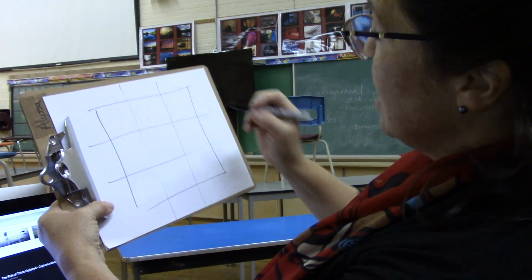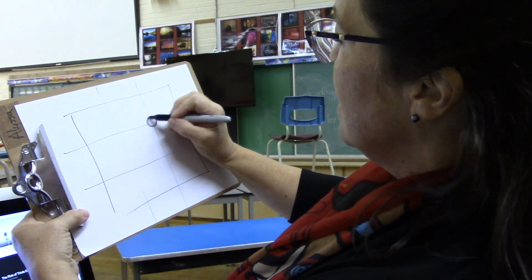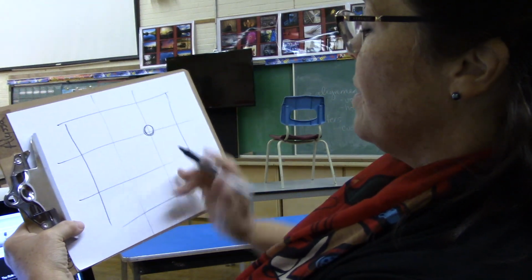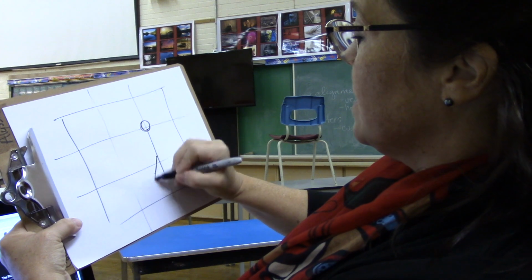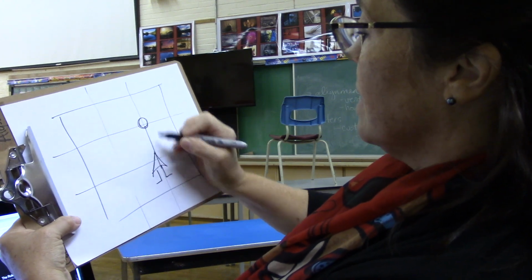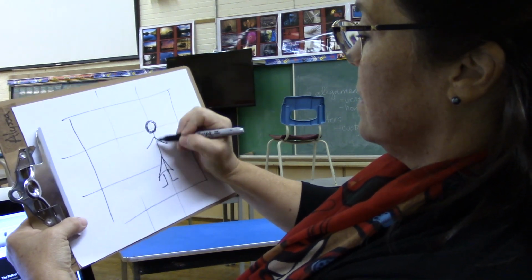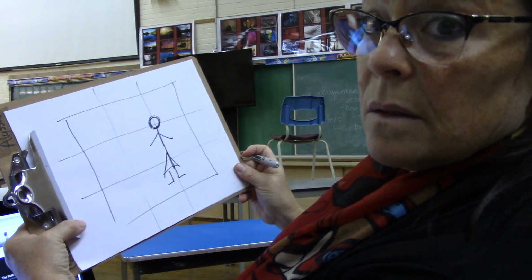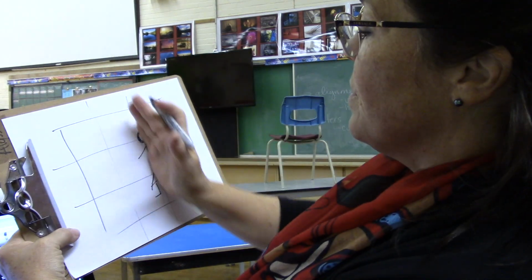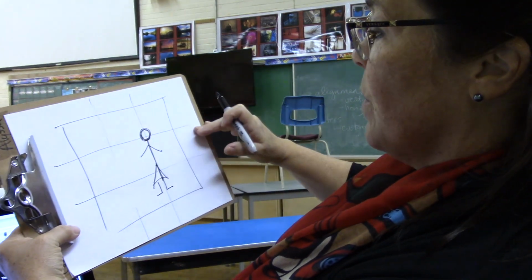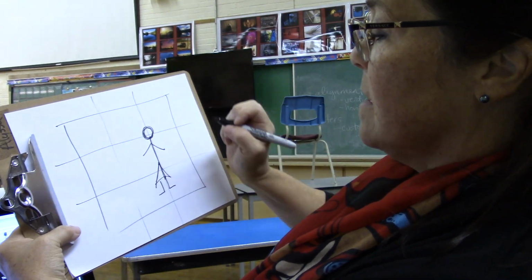So if I was doing a long shot, I would probably place the head on the upper 1/3 line, but I'd put it on the side, on the vertical 1/3, and I'd put my person here. Okay, so I'm using the 1/3 rule, both vertically and horizontally, and I'm placing them there.